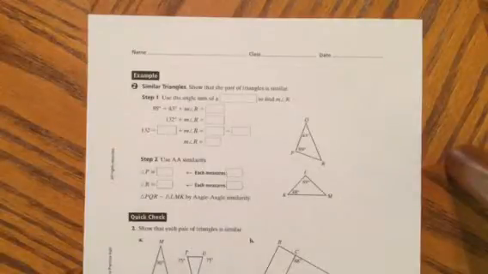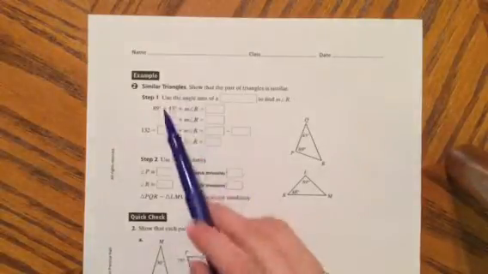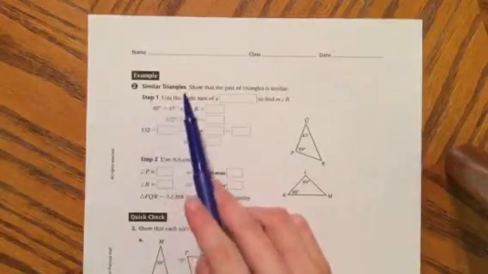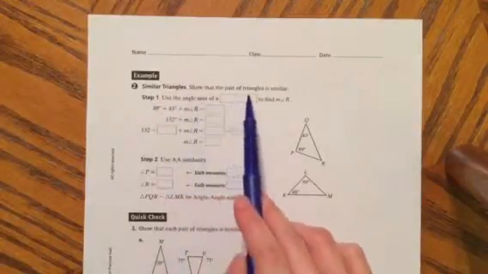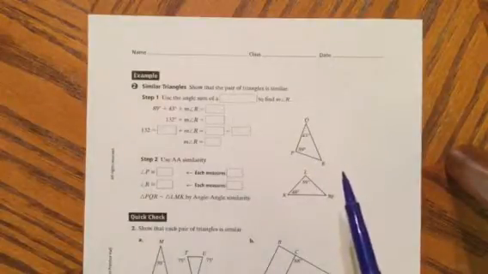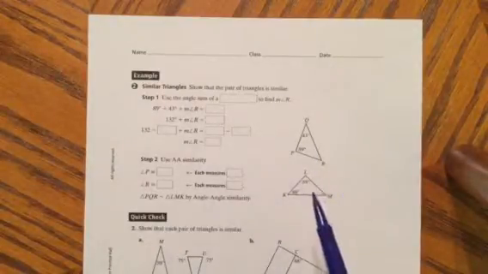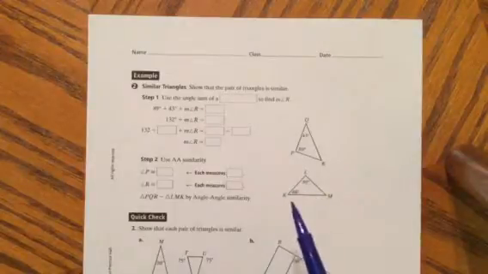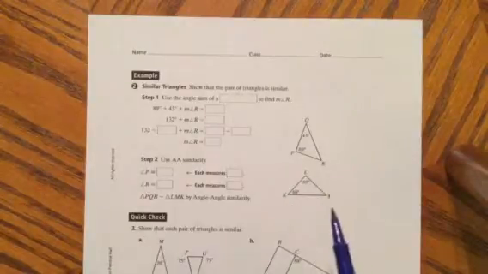Okay, now we're starting video 2. And we're looking at example number 2, similar triangles. Show that a pair of triangles is similar. So we have this triangle here, triangle PRQ, and then this triangle here, KLM.